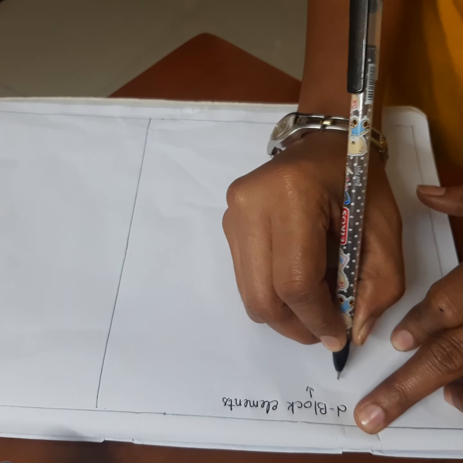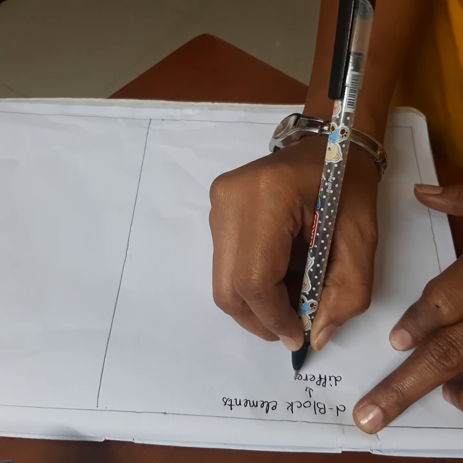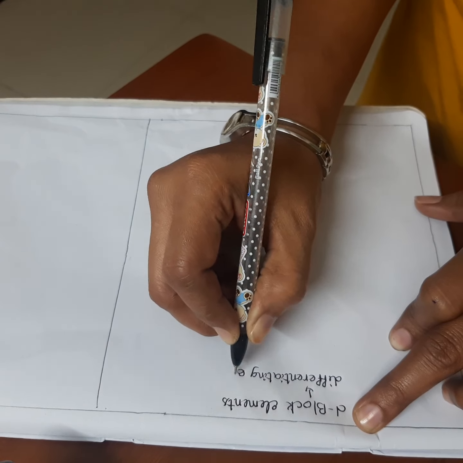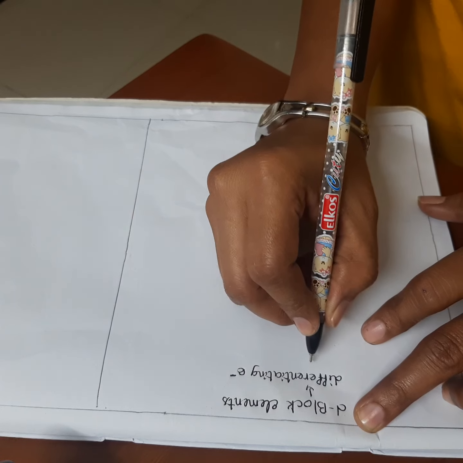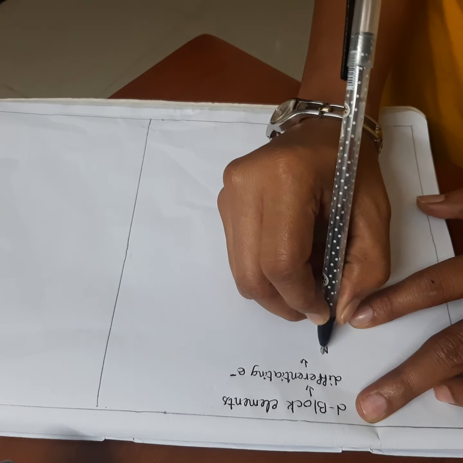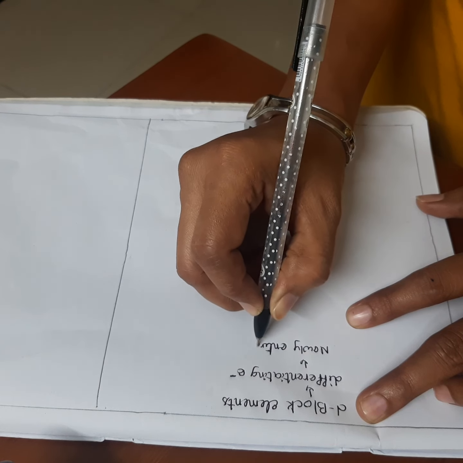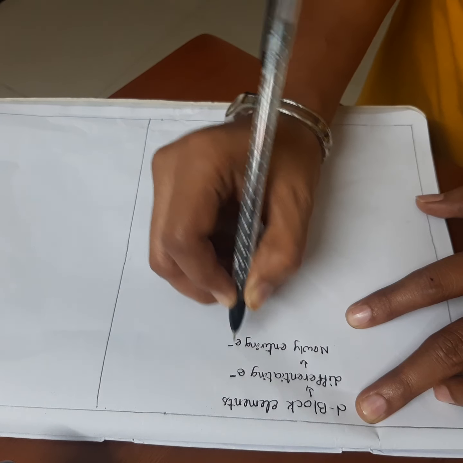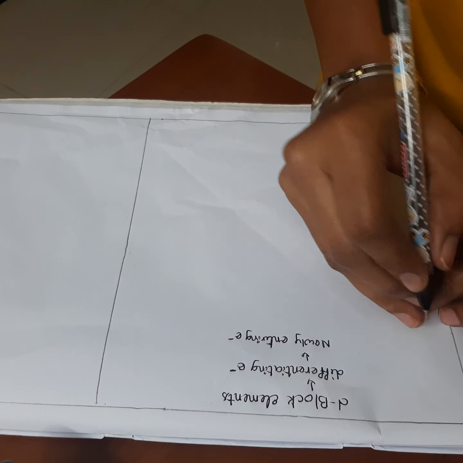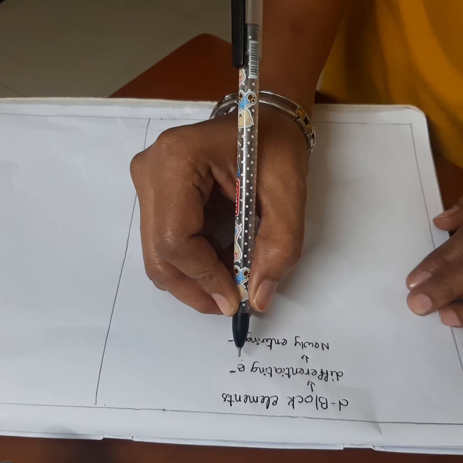D block elements are those in which the differentiating electron enters into the d orbital. So what is meant by differentiating electron? The newly entering electron is called the differentiating electron. Because of that newly entering electron, one atom is different from the other atom. That's why that electron is called a differentiating electron.